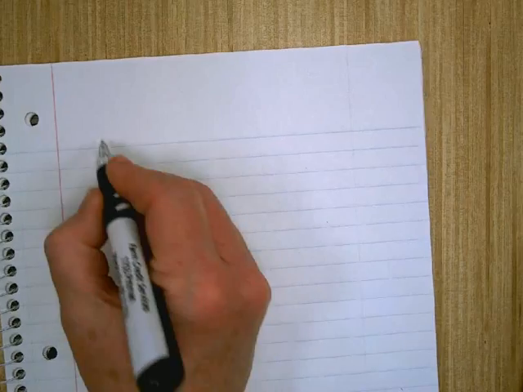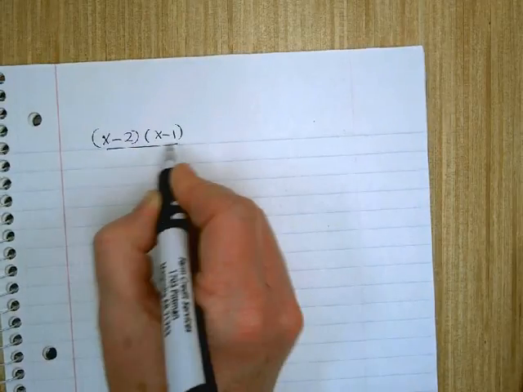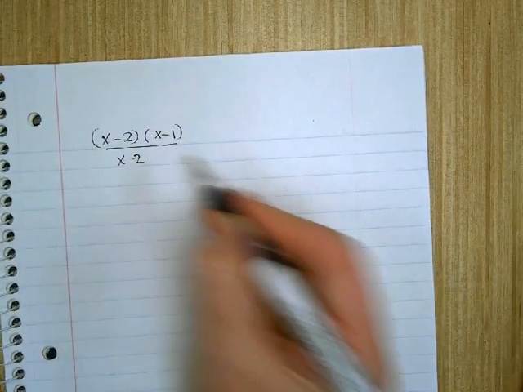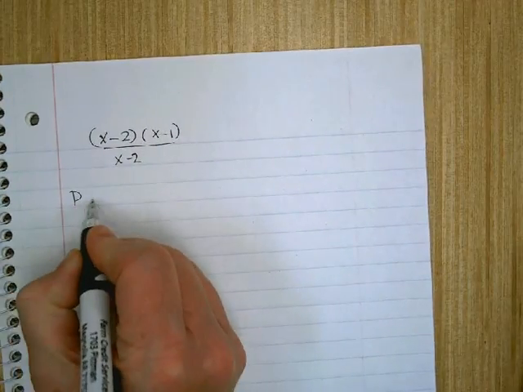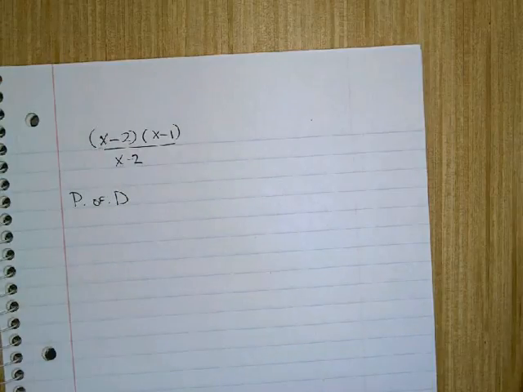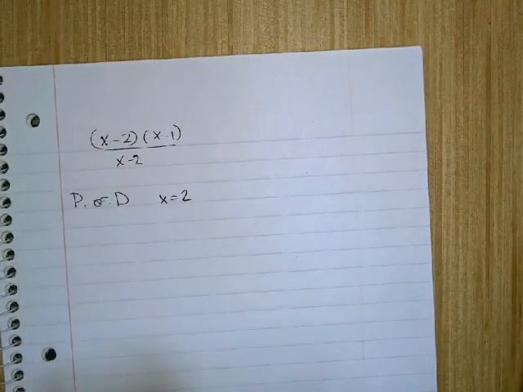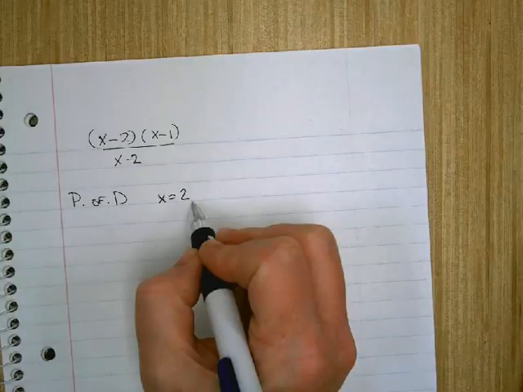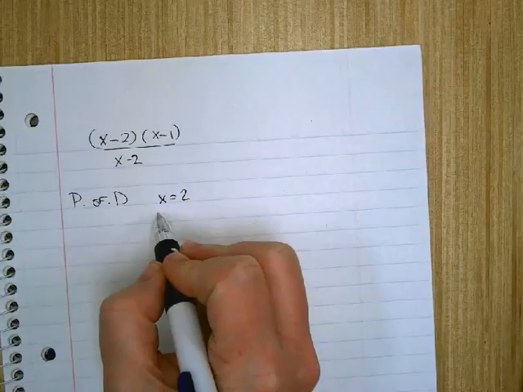x minus 2 times x minus 1 over x minus 2. So first find the points of discontinuity. We just start with the denominator, where x equals 2. Now, is that a hole or is it a vertical asymptote? Does it cause the numerator to also be 0? Yes.